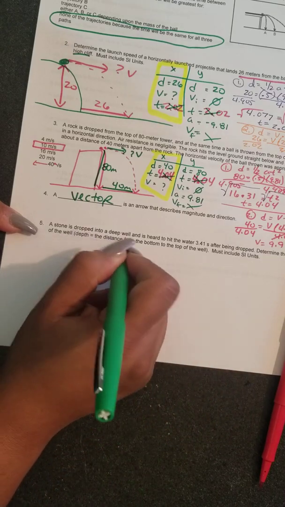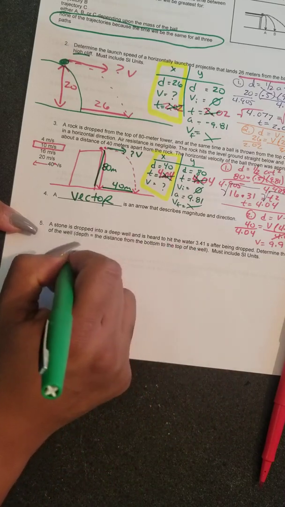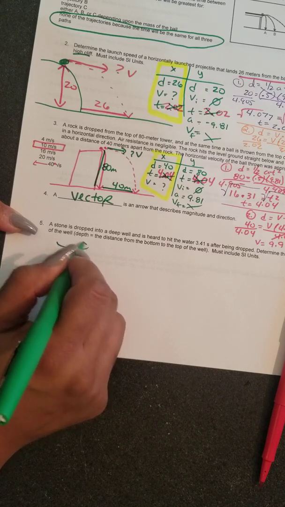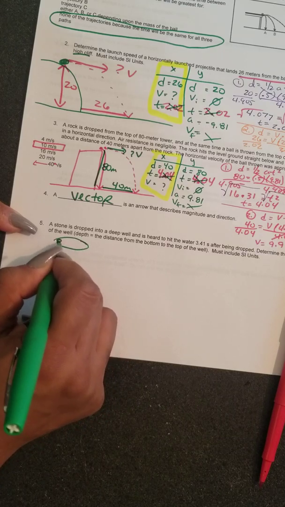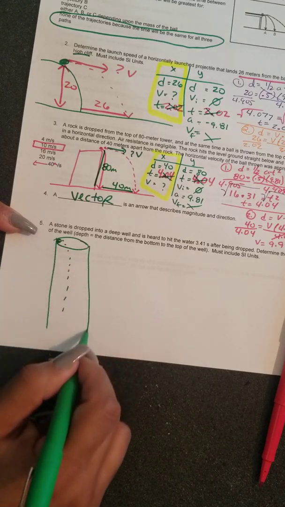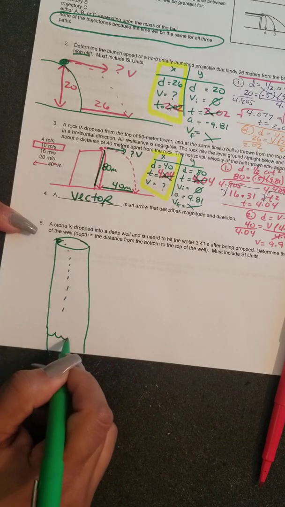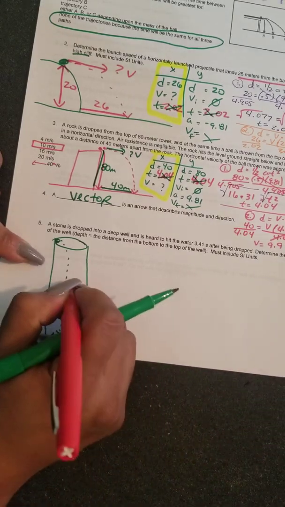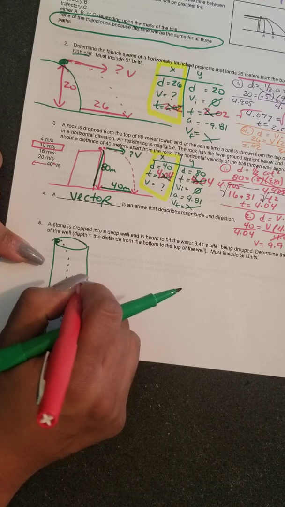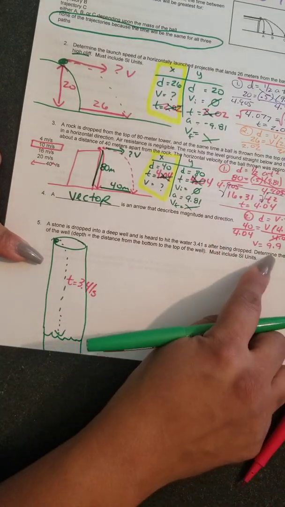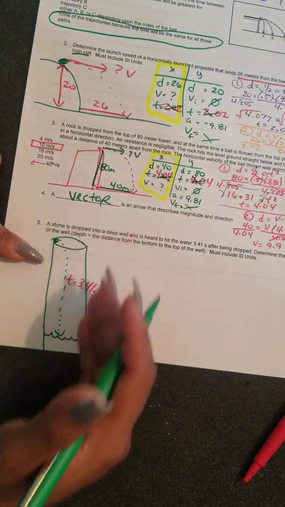Okay, the stone is dropped into the well. So let's go ahead and do a drawing. All I know is that the amount of time that it was in the air was 3.41 seconds. That's all I know. Determine how deep did it fall.